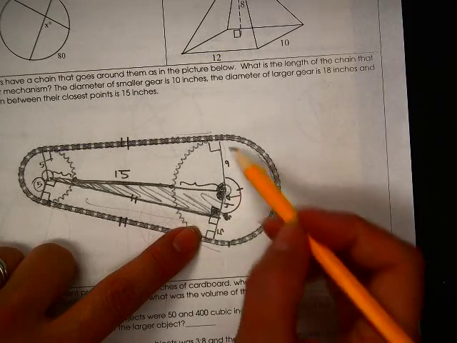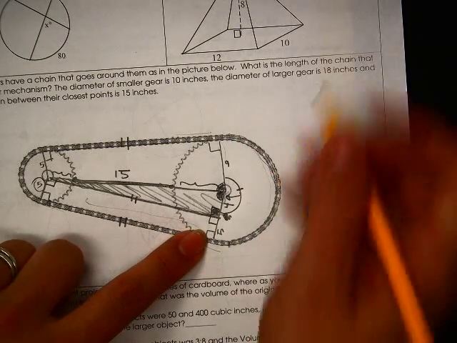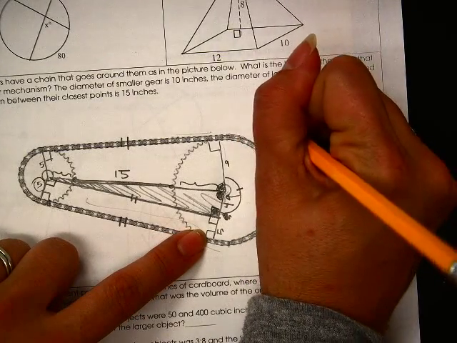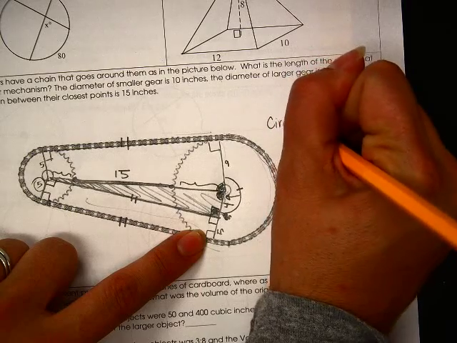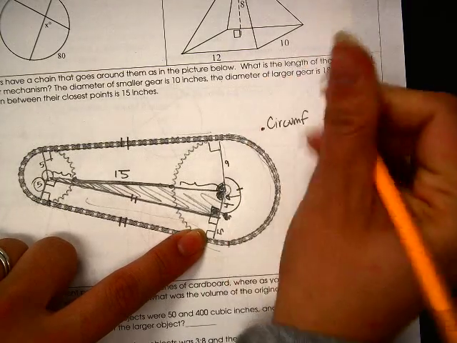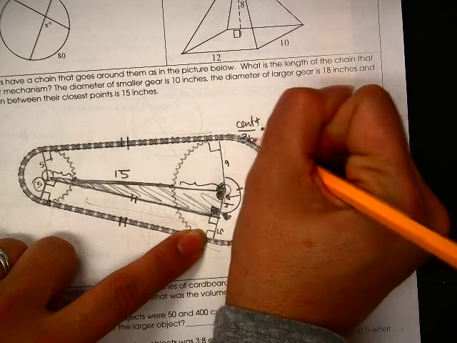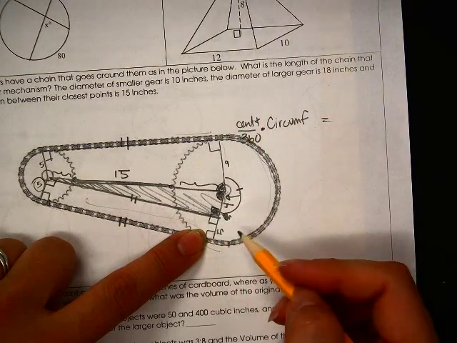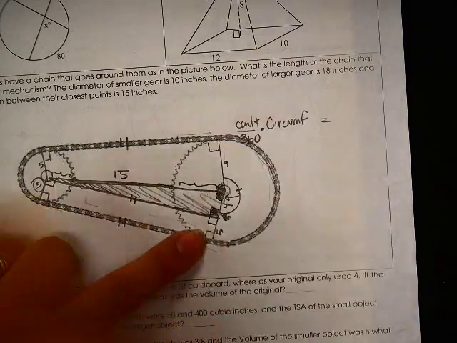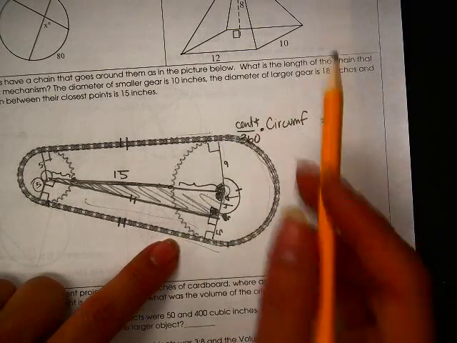Why do you need that? We're finding an arc length. An arc length, remember, is the circumference times the central angle over 360. You don't need to leave everything in terms of pi. You can get a decimal for all this stuff because it's all nasty.